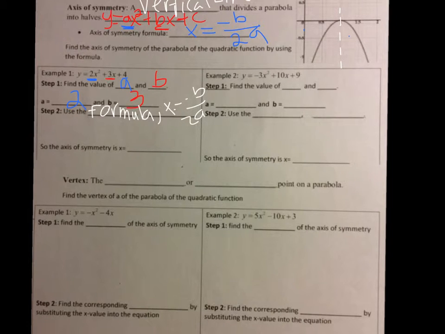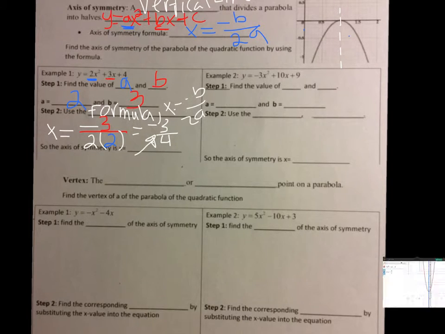So x is equal to negative b, and we said b was 3, so negative 3 over 2a, and our a was also 2, so 2 times 2. That will give us negative 3 over 4. So our axis of symmetry will be x equals negative 3 over 4.